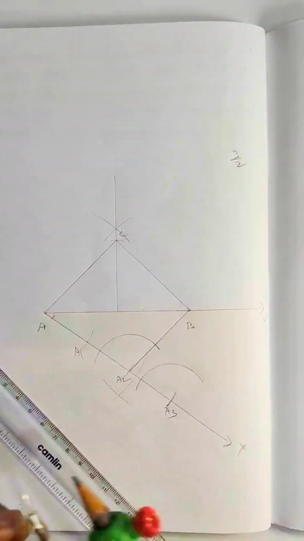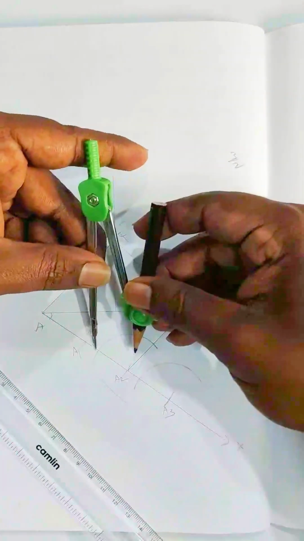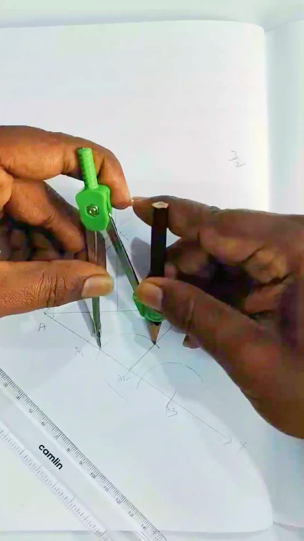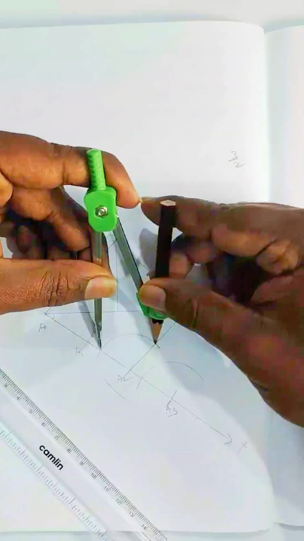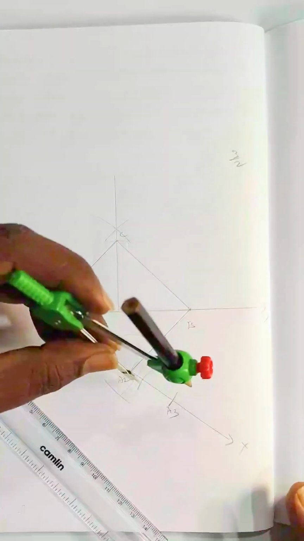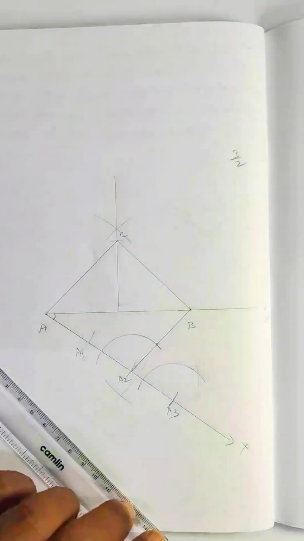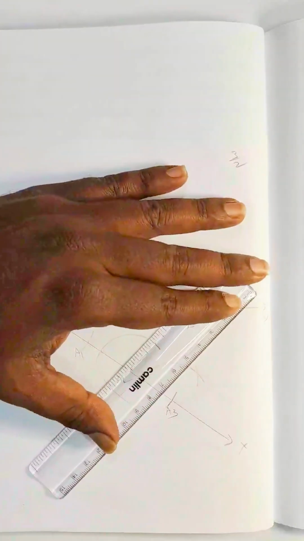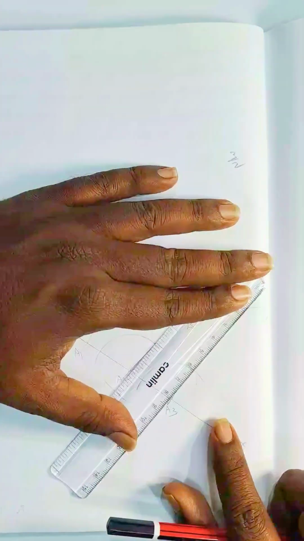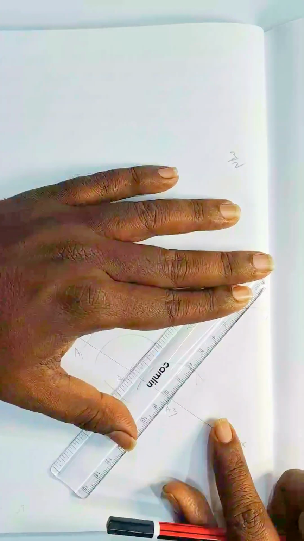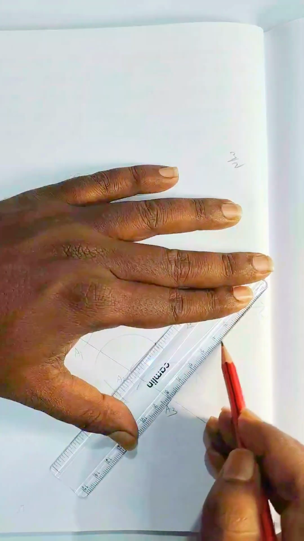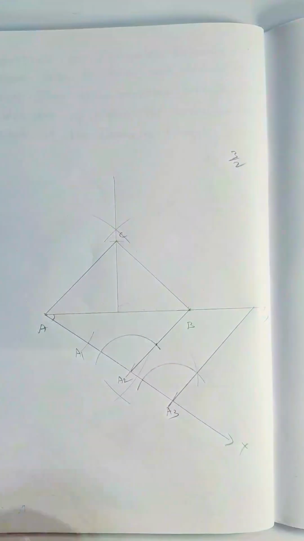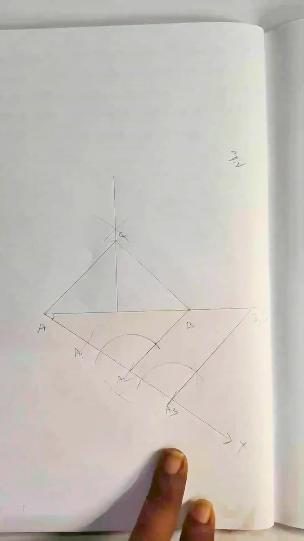Right, now I will measure the distance between these 2 points. Right, this is the required distance. Same from this point you cut this arc. Now join A3 and this point and extend it up to BY. Right, like this. So this will be our B1.